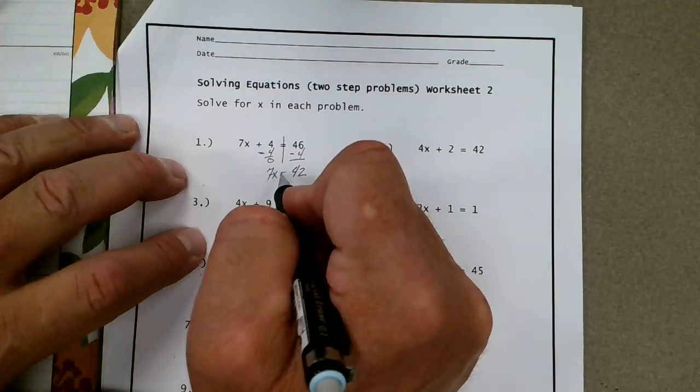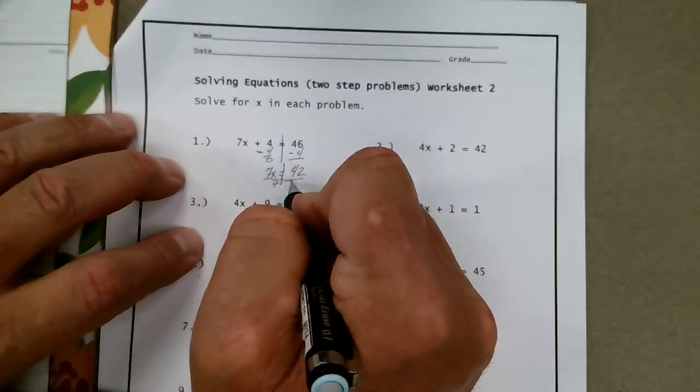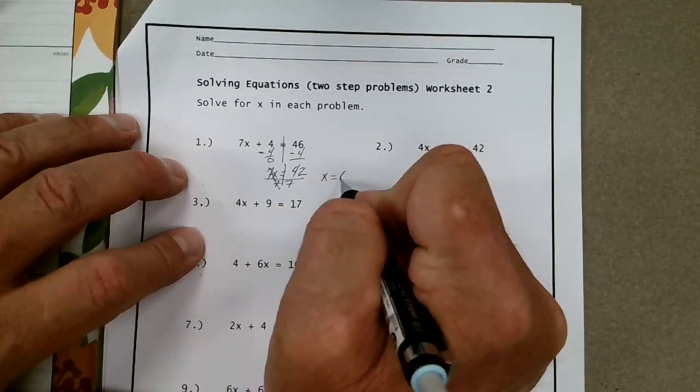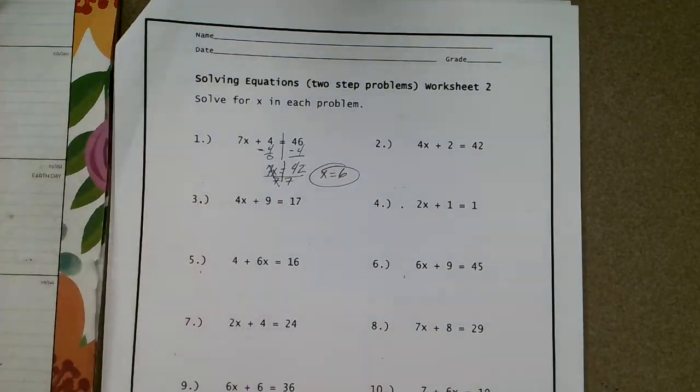Then I'm going to divide both sides by 7. The 7 cancels, x comes over, and 42 divided by 7 is 6. And I circle it. So more of the same. Grind them out, keep it balanced, and circle your final answer. You're in good shape.